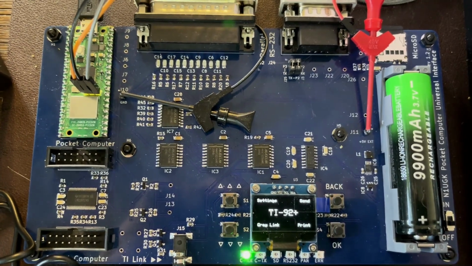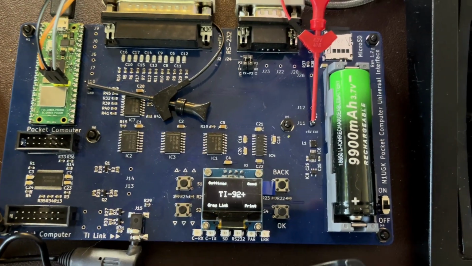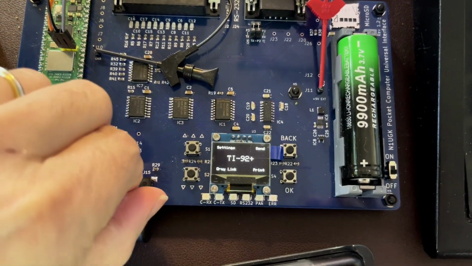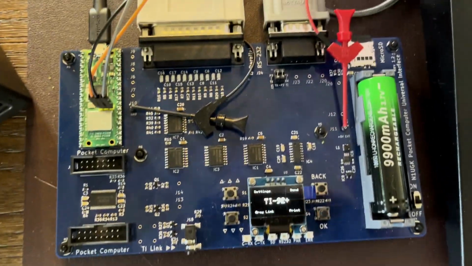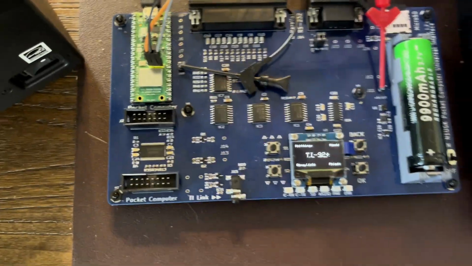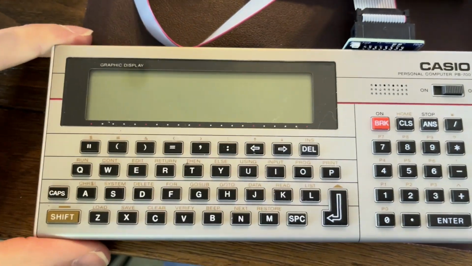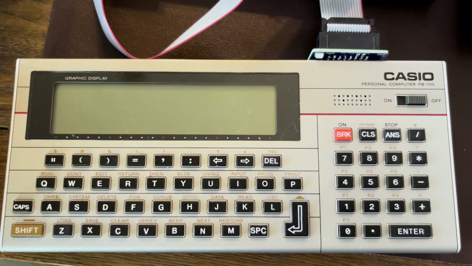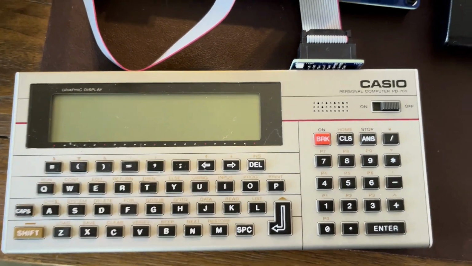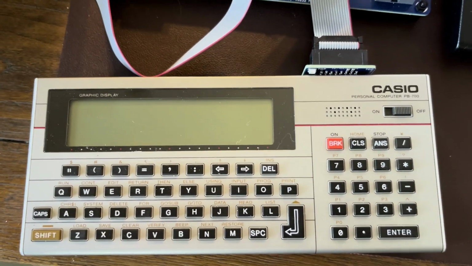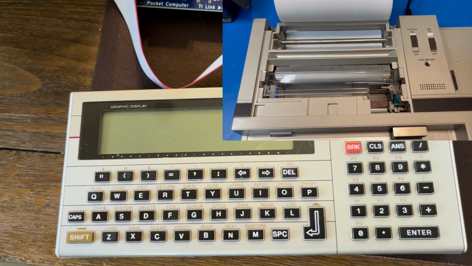I published a video about the plotter emulation specifically with some of the vintage pocket computers. I'm just going to unplug the TI-92 and put that aside for a minute. And the vintage pocket computer that I demoed with, the plotter emulation, was this Casio FP-100. This came with a plotter that was the FA-10 or FA-11, and I'll put a video here on the screen of the test mode that particular plotter has.